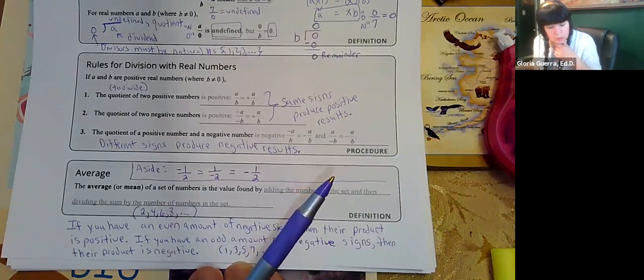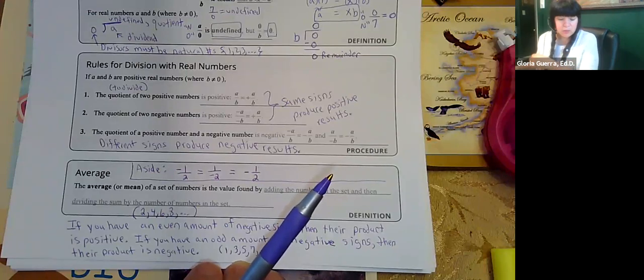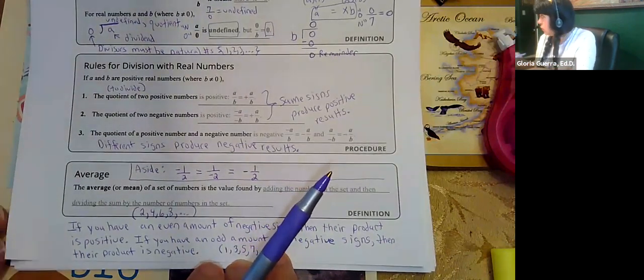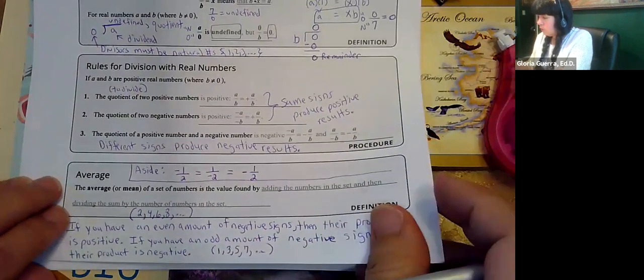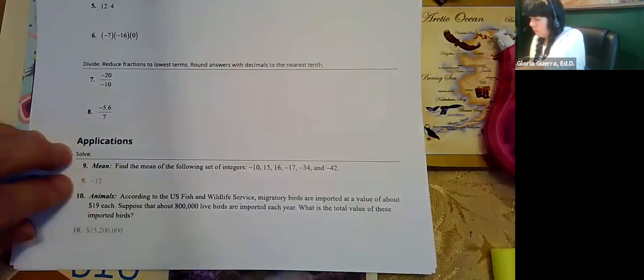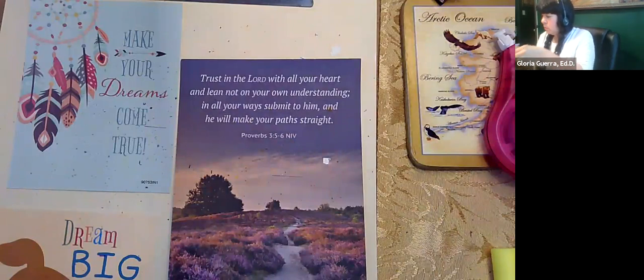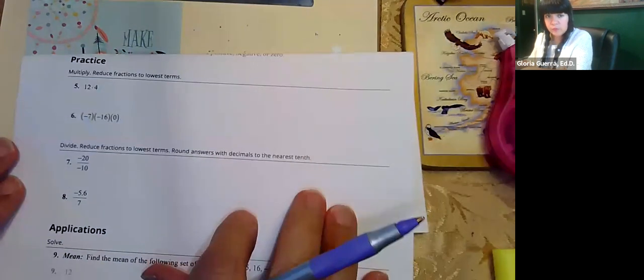Okay, then let's look at some problems. I want to start with the practice problems, starting with number 5 on page 43. So if you're still writing this down, you can pause the video and write it down and then just start it when you're ready, because it's a recording. And we're going to look at page 43. Okay, so here's page 43.